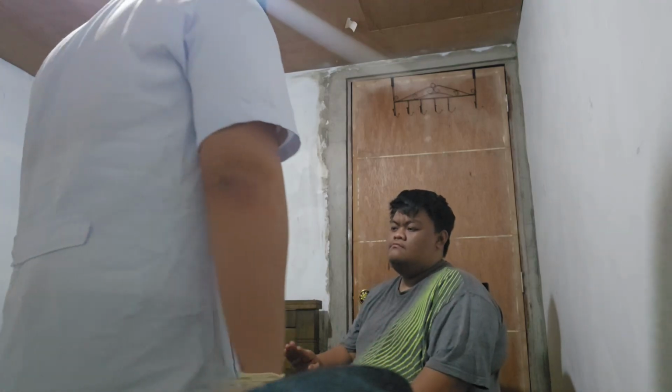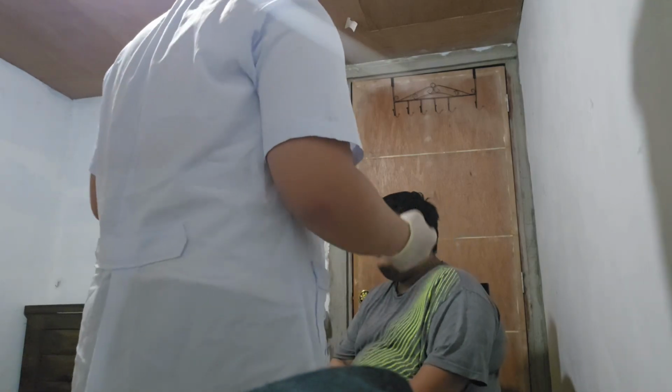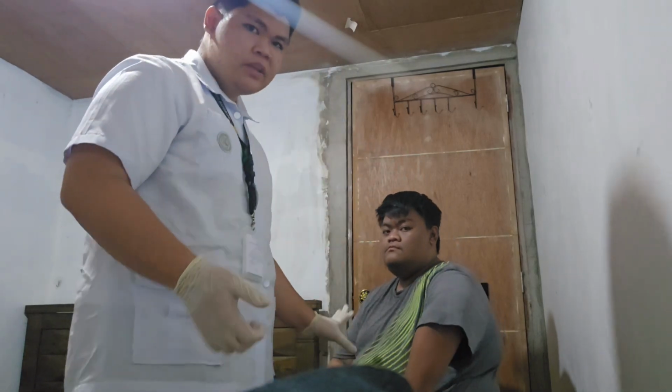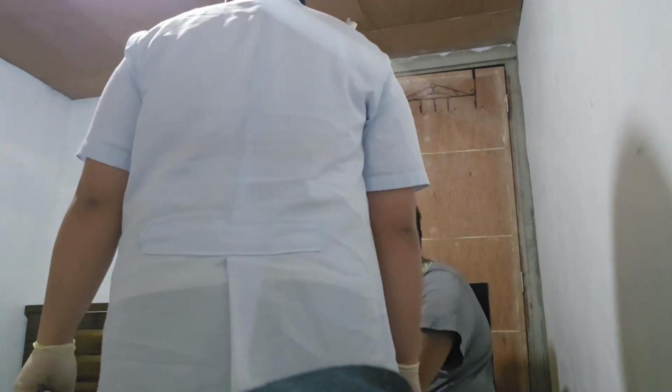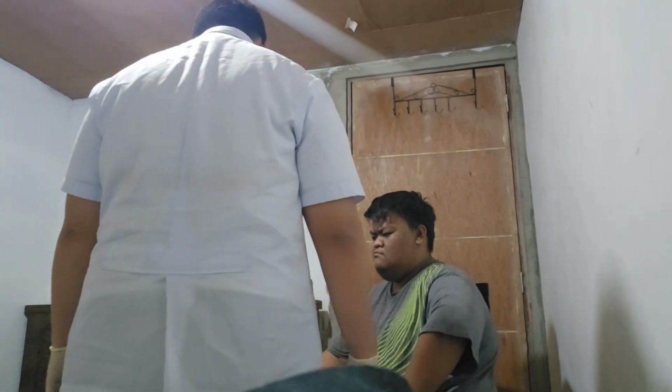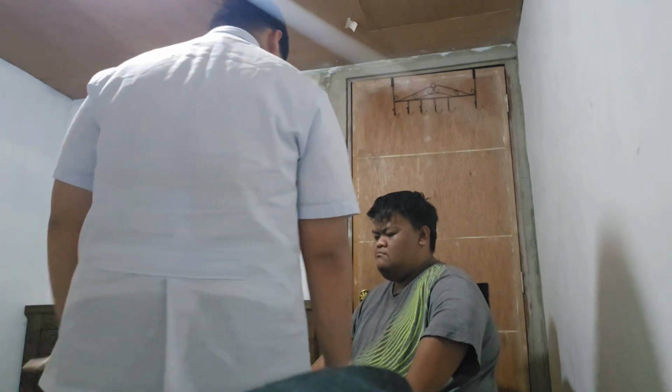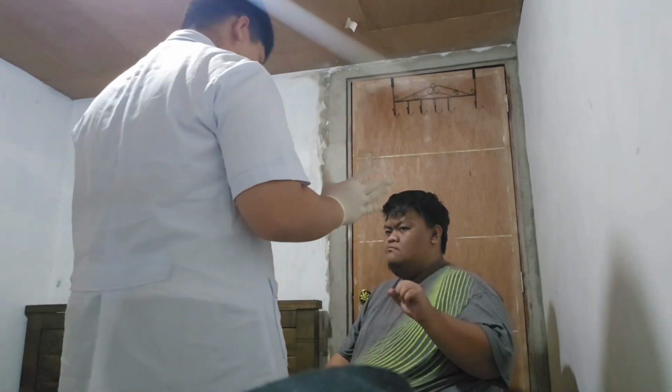Let's go back. And, here. No pain, sir? No. Okay. So, no abnormalities have seen naman po sa range of motion ni patient. Then, we'll proceed for the fingers naman po. Abduction and adduction, sir. Ganun. Ganun, sir.